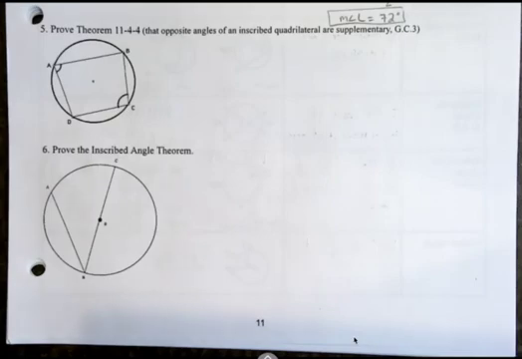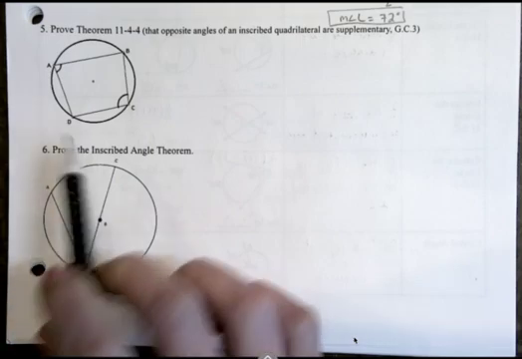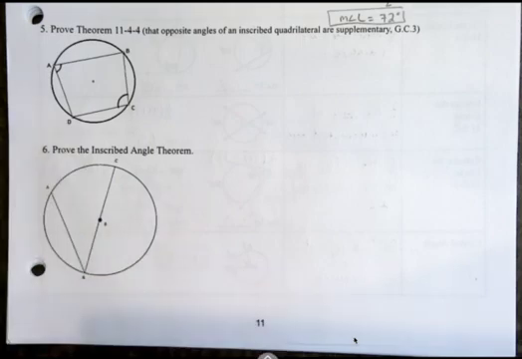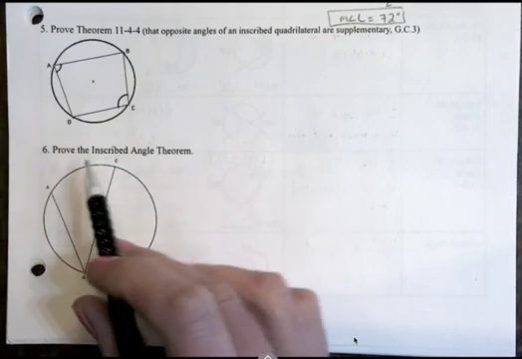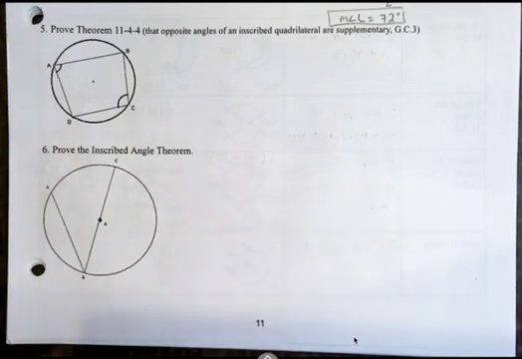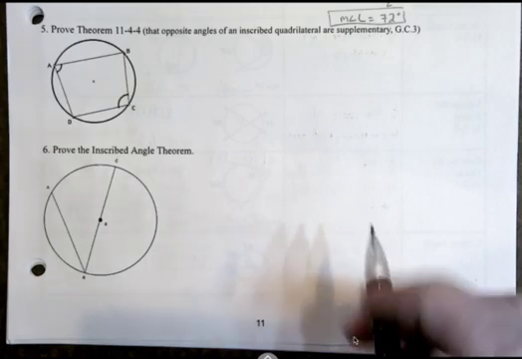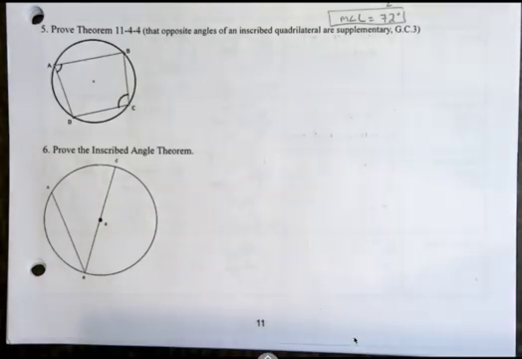In this video, I'm going to show you a couple proofs that go with some of our theorems that we learned in 11.4. And I'm actually going to do number 6 before number 5 because we're going to actually use this theorem in the proof for 11.4.4. So let's start here. I'm going to do this one a little bit more informally, but just to essentially show why this theorem works.